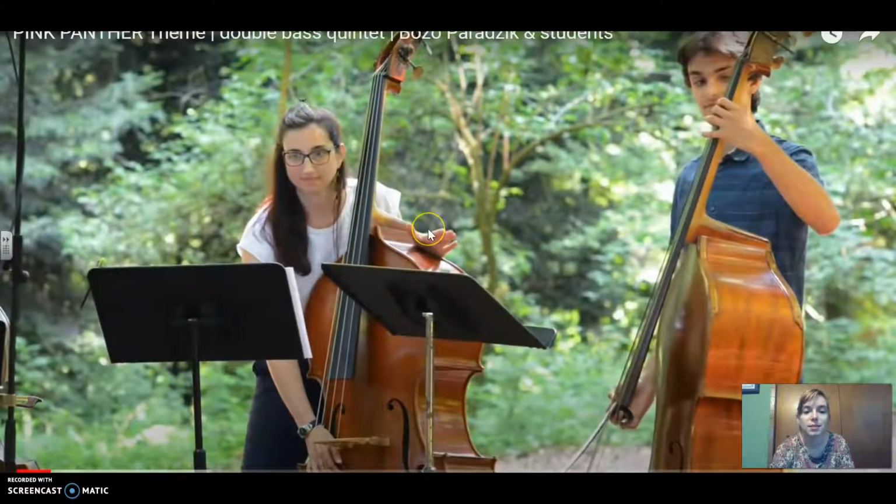Look at her using her bass as a percussive instrument. Anything that can be hit or shaken could be a percussive instrument.